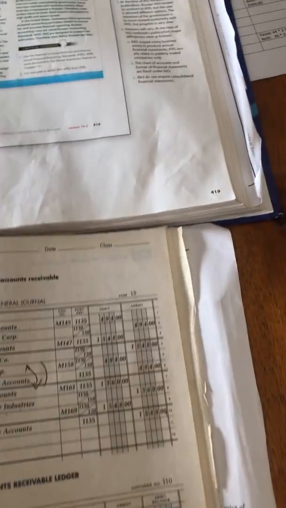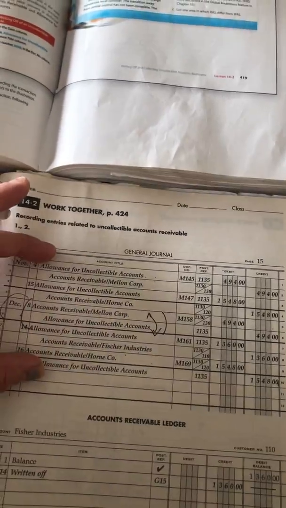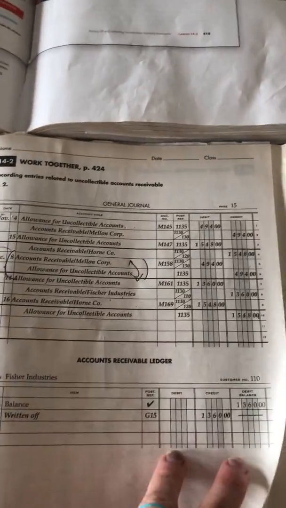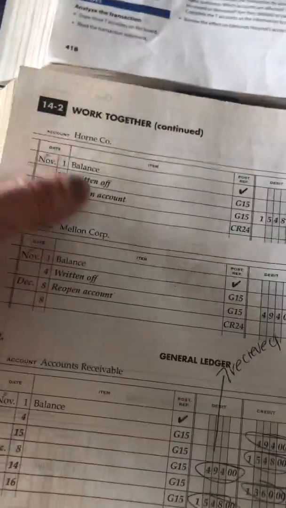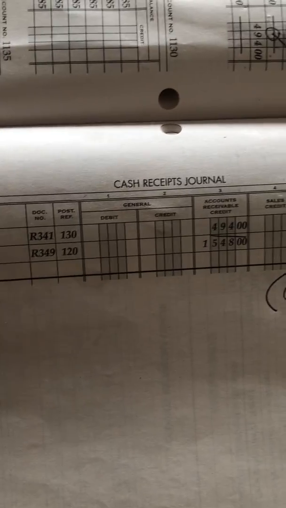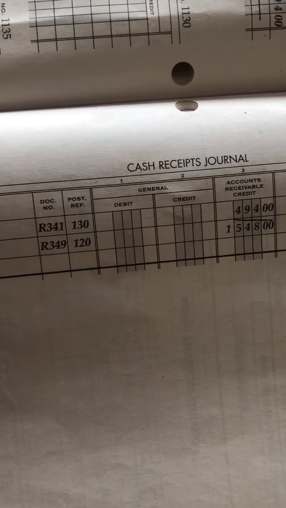Just like everything that we did this year, we have to create a general journal, and then we have to put them in their own general ledger accounts. We also have a cash receipts journal, and that's where we record when they turn around and pay us, because we're receiving cash, right? So that's our cash receipts journal.